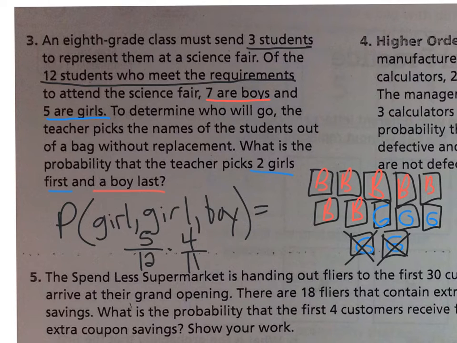And now the chance of getting a boy would be 7 out of 10. We've got 7 boys, we've got a total of 10 people. At that point, we would be multiplying all 3 of those together. So in the numerator, 5 times 4 times 7 ends up being 140. Denominator, 12 times 11 times 10 ends up being 1,320.